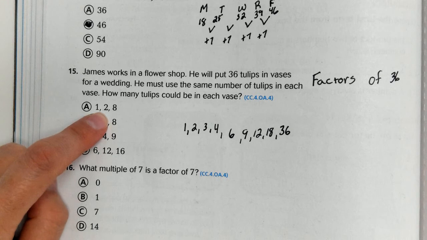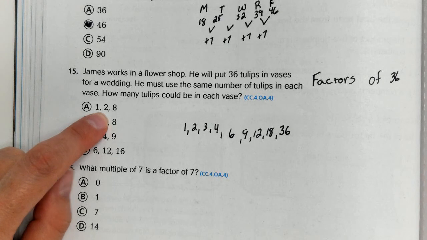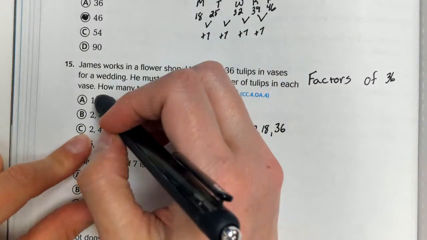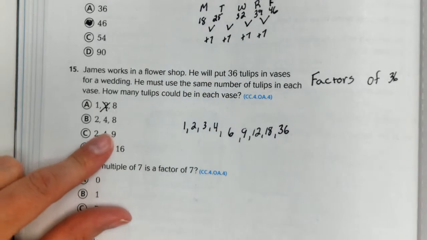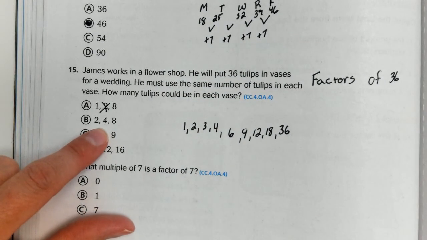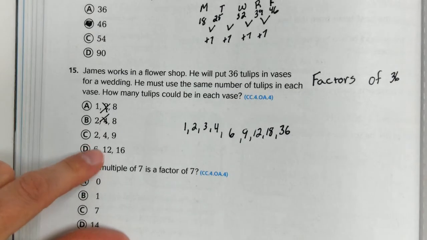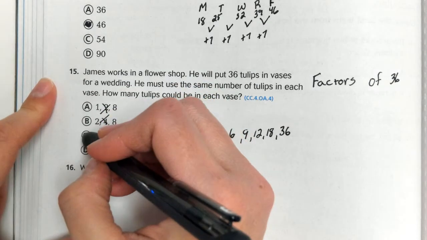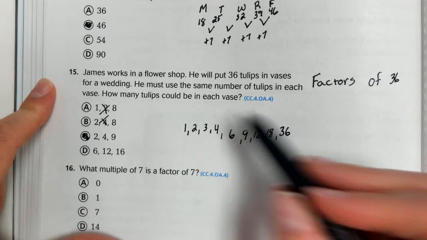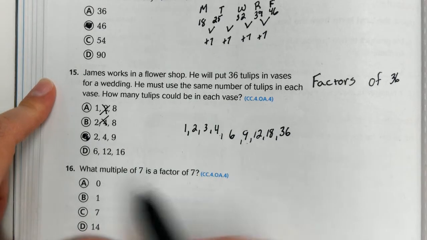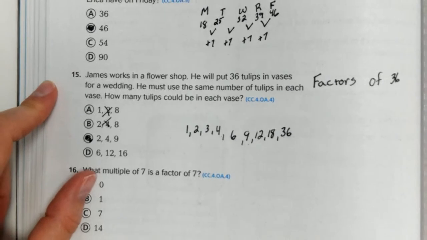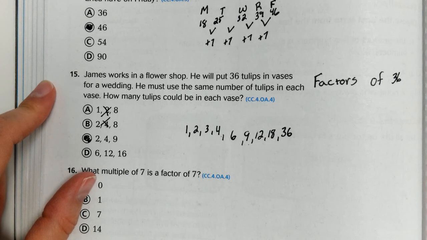Are 1, 2, and 8 all factors of 36? They are not. 8 is not. So 2, 4, and 9? Yep, 2, 4, and 9. 6, 12, and 16? No.